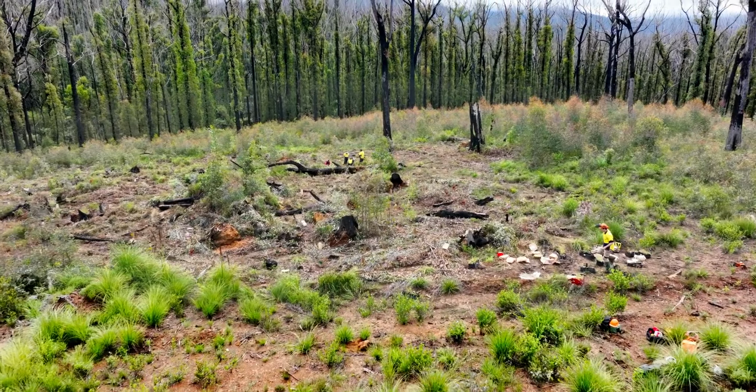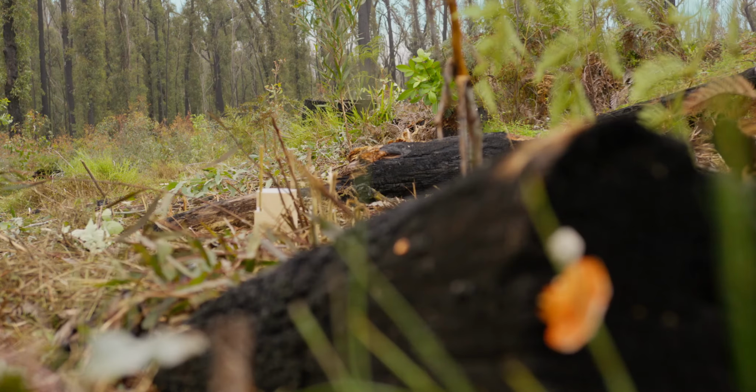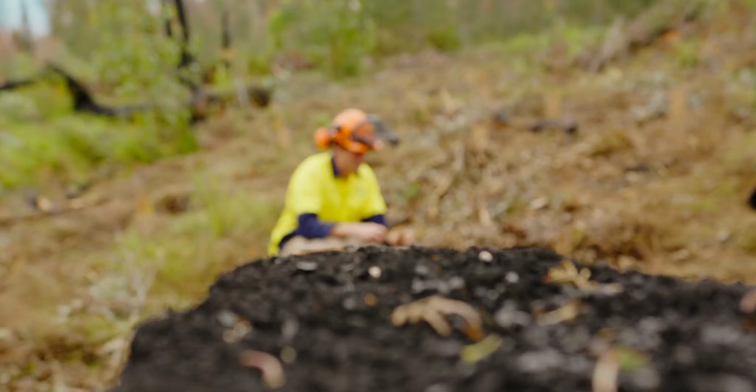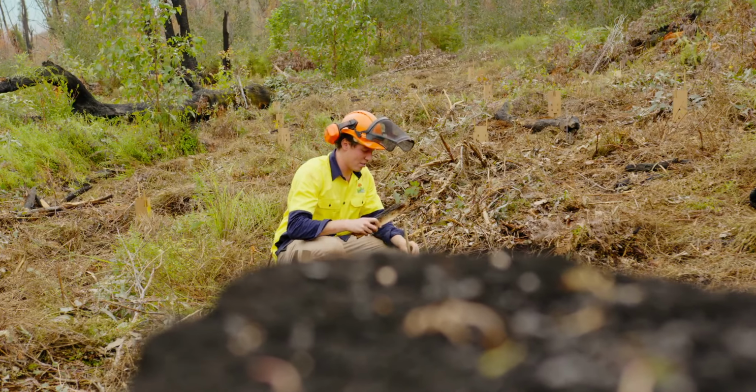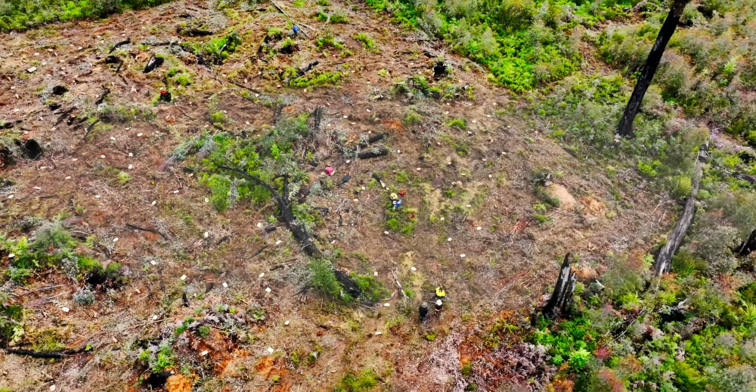We haven't removed any large woody debris, like large logs that were here. So when we did our slashing, any small lizards or terrestrial fauna that was here had refuge to go to.